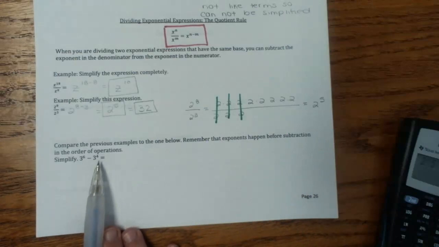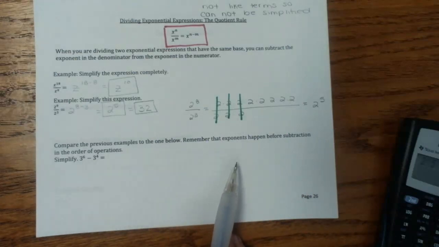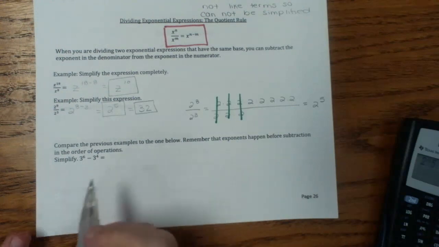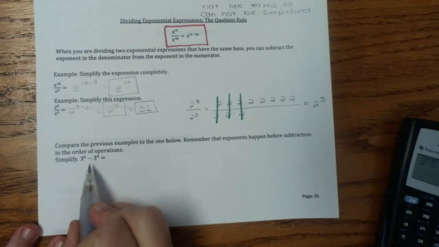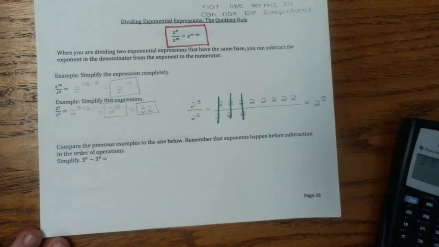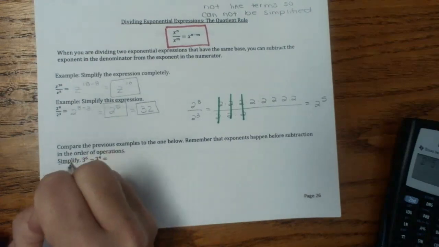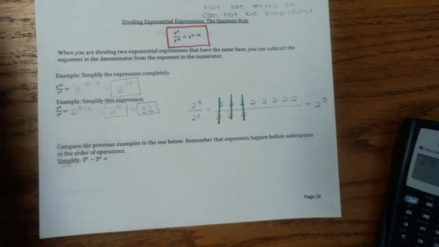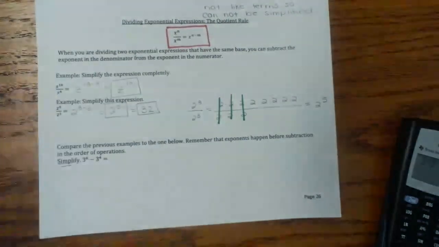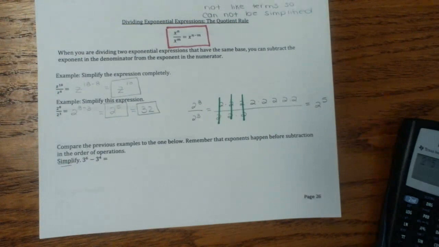So let's compare the previous examples to the ones below to remember the exponents happen before subtraction in the order of operations. So if we had to simplify 3 to the 6th power minus 3 to the 4th power, remember, you're simplifying. Remember order of operations? Let me go back to that page.